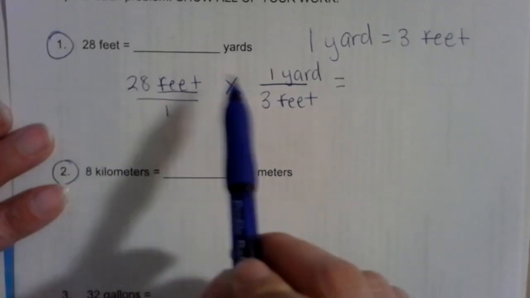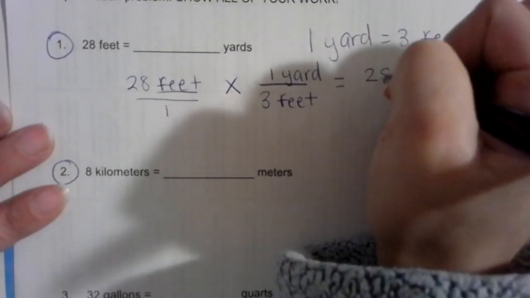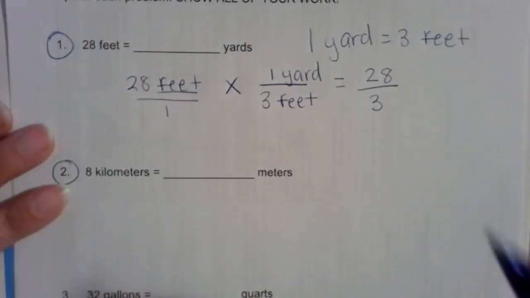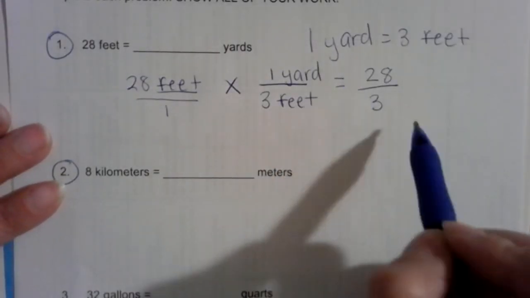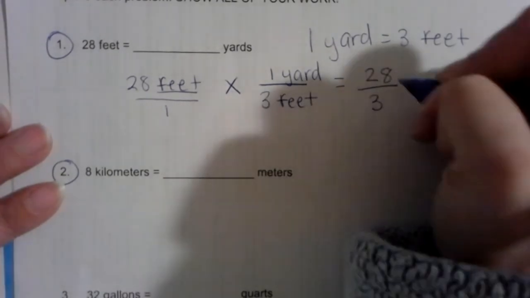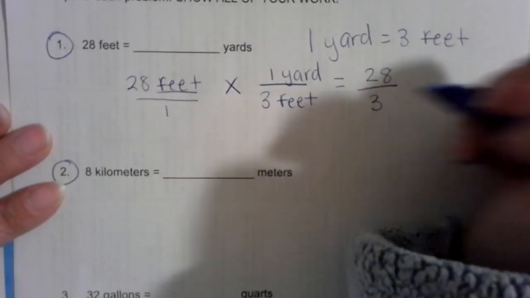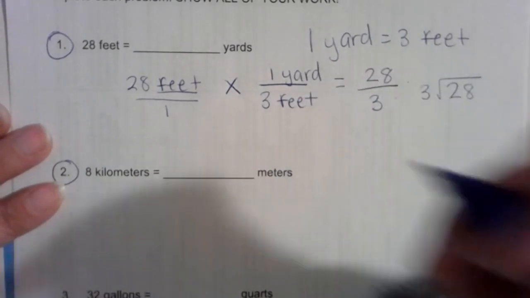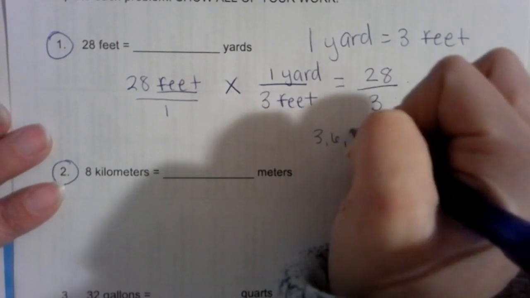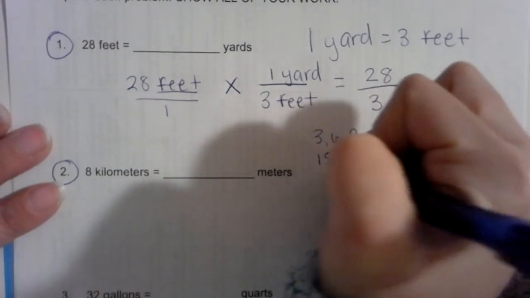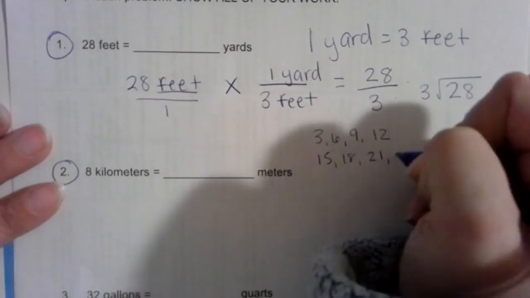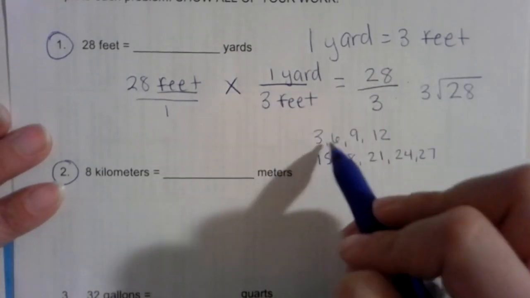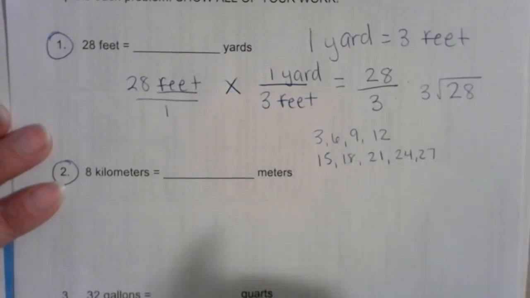So this becomes 28 times 1 and 1 times 3. Well, students, we can't leave it like that because that's improper. So we're going to take 28 divided by 3. 3 can go into 28... well, let's skip count. 3, 6, 9, 12, 15, 18, 21, 24, 27. 3 can go into 28 1, 2, 3, 4, 5, 6, 7, 8, 9 times.